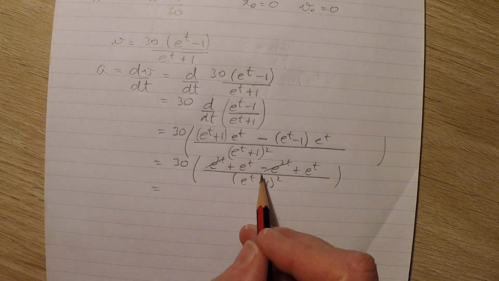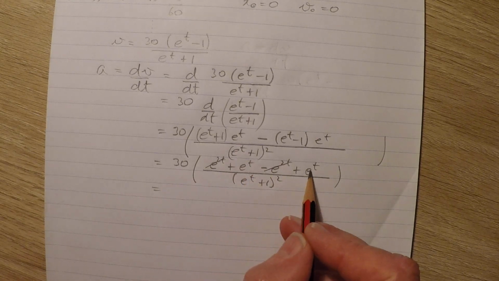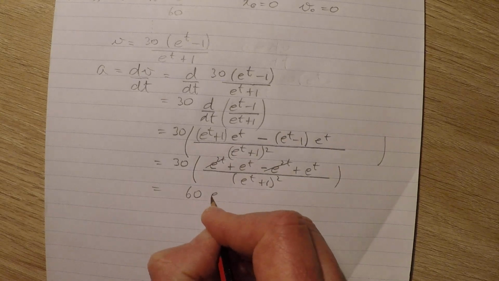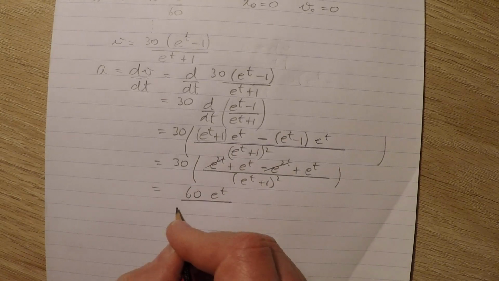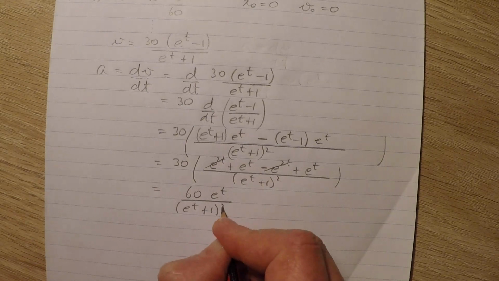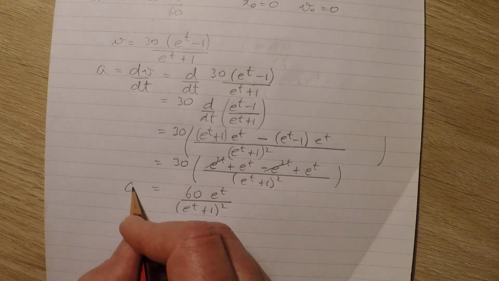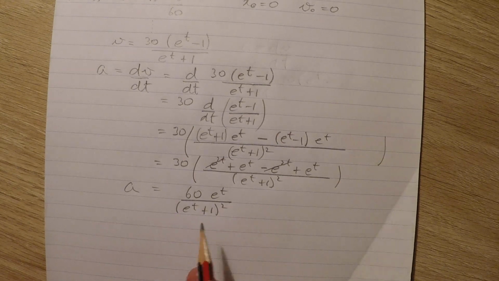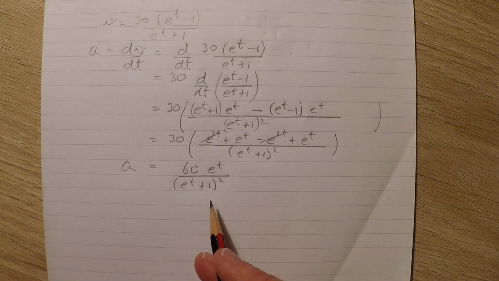So I have 30, now e^t plus e^t is 2e^t, so that is 60e^t over (e^t + 1)^2. That's the acceleration expressed as a function of time. And that's the end of part B.